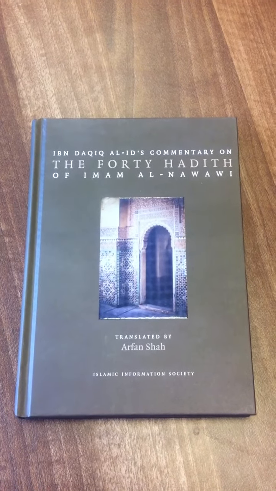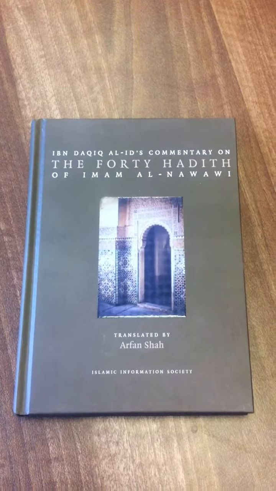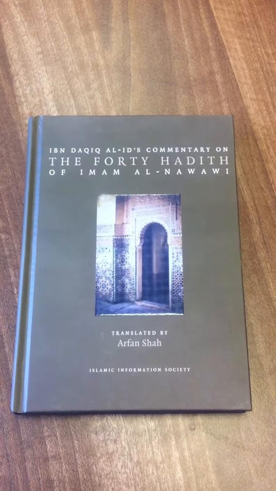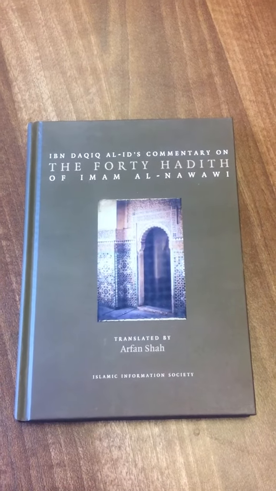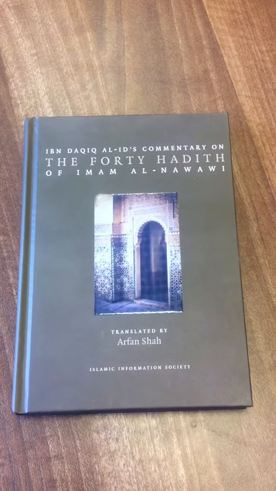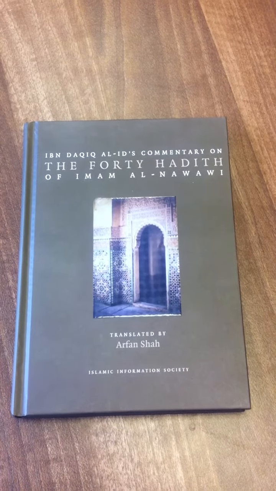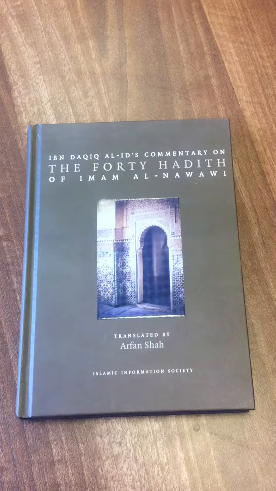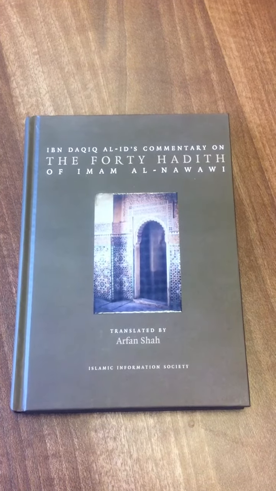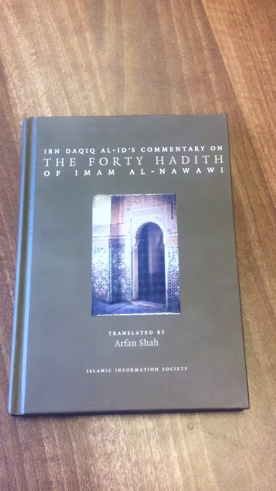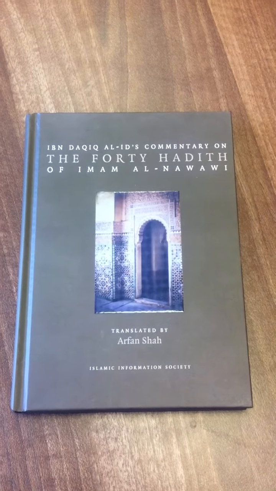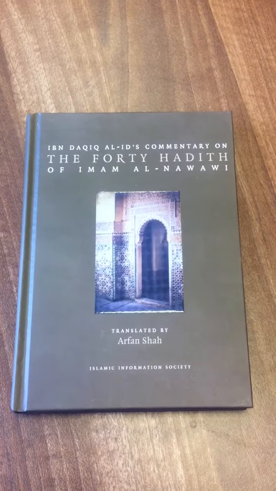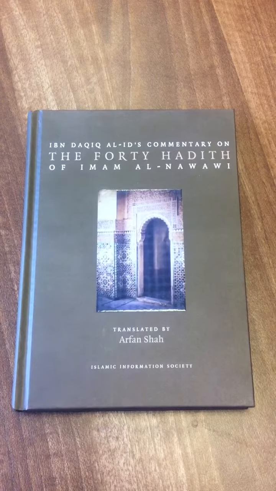As some of you may not know, these are two masters in the science of Hadith. Ibn Daqiq al-Eid was an exceptional scholar hailing from Egypt, and Imam Nawawi was also an exceptional scholar in the gathering of Hadith. So this really is the combination of two masters of the science of Hadith.